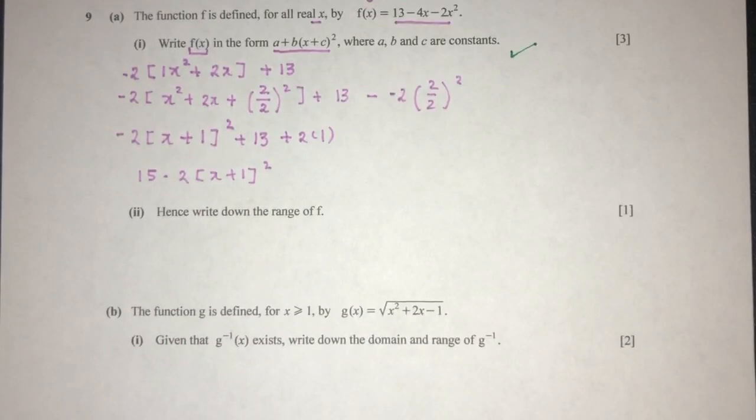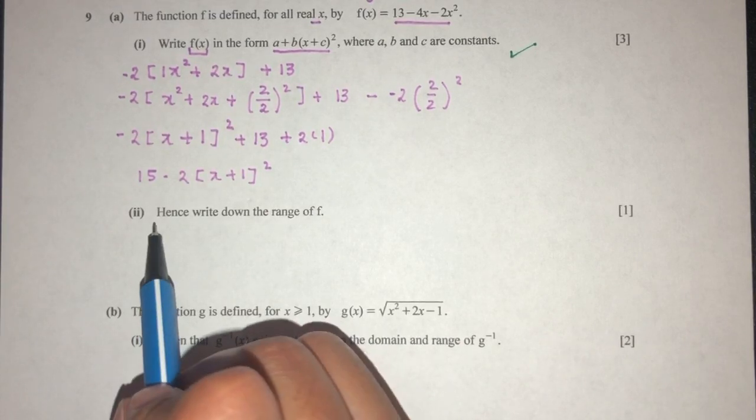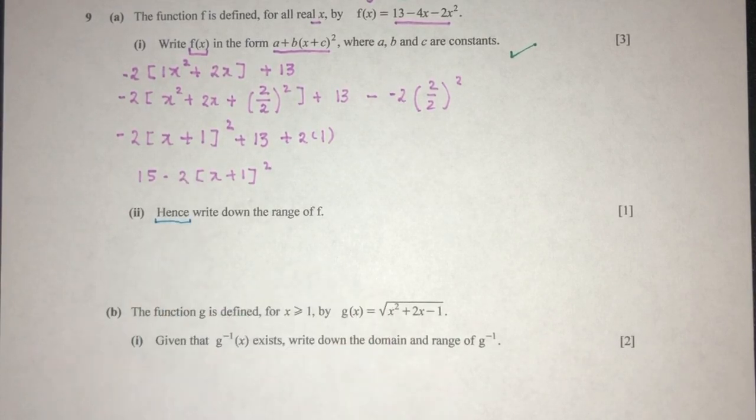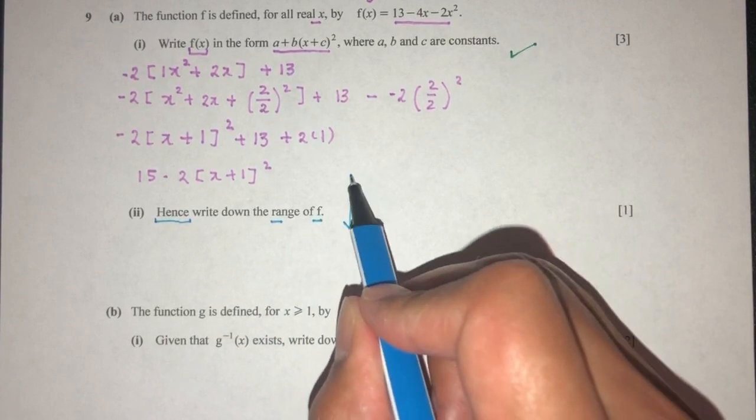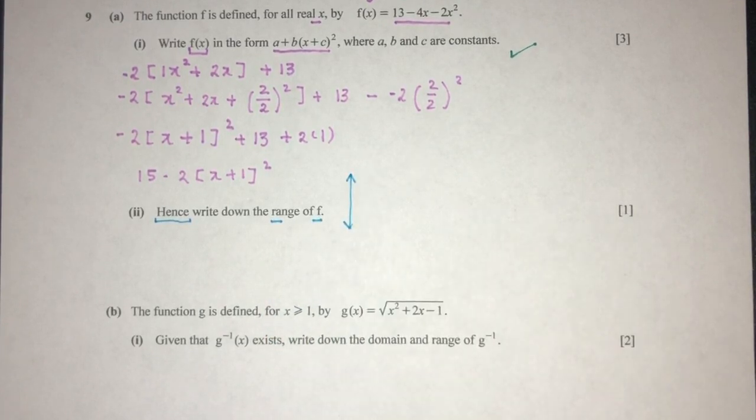Now part 2, hence it means we have to use the answer from part 1 to find the range of f. Now the range is the y values, that is the up and down values. So usually how do we find this? We have to think about the graph. What is the shape of the graph? That can help us to find this.